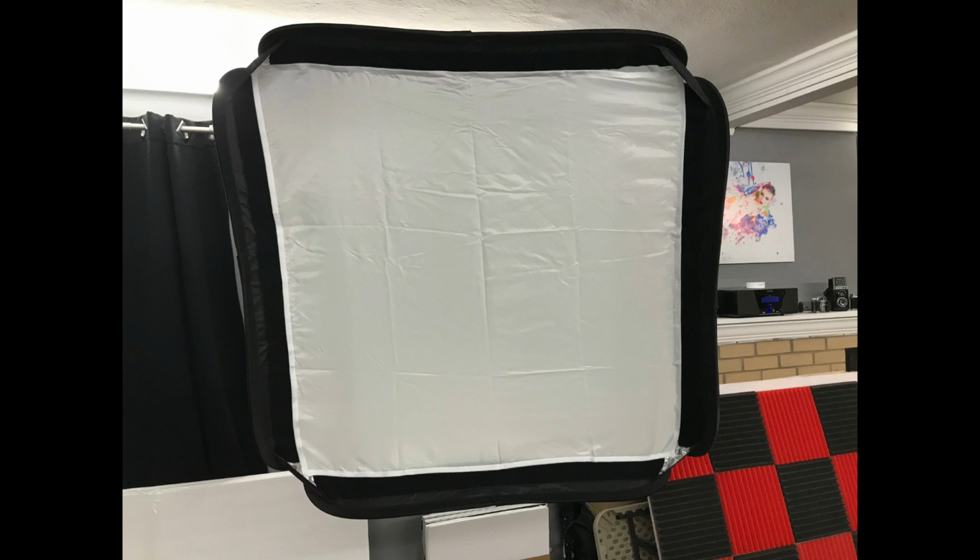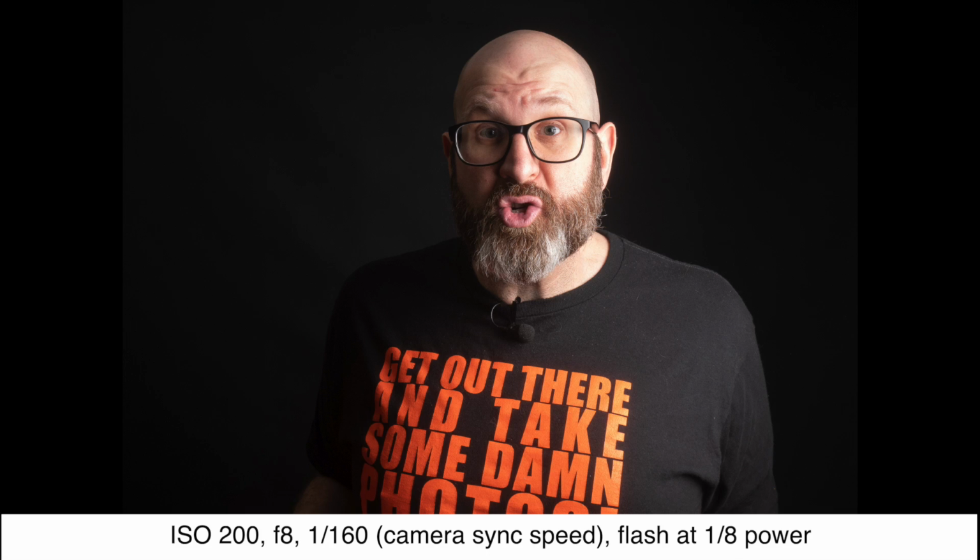So here we have the softbox traded out for the umbrella. I didn't change the position of the light at all. And we're going to take a picture here and see how this shapes the light. You should be able to see that there is a pretty dramatic difference here. There is still some spill getting onto the background, a little bit which you can see directly behind me, but it's actually a lot more uniform because the softbox is blocking and controlling that light way better.